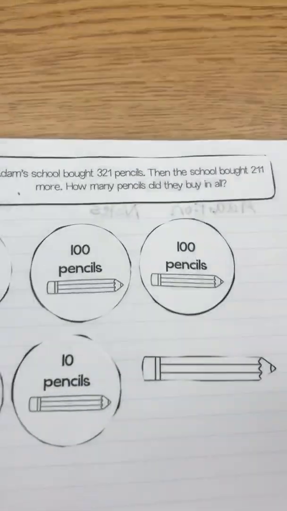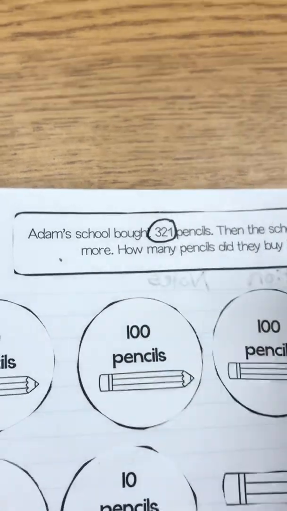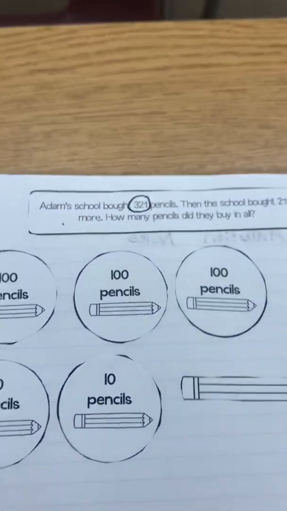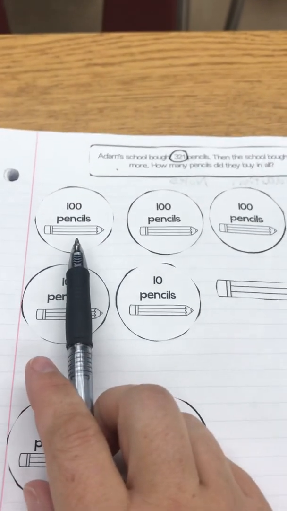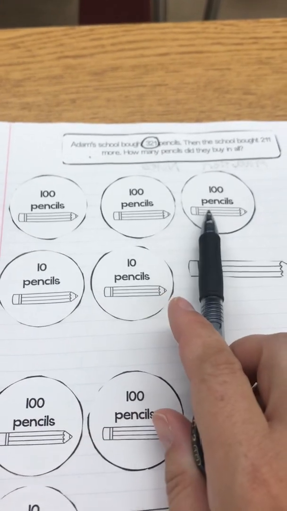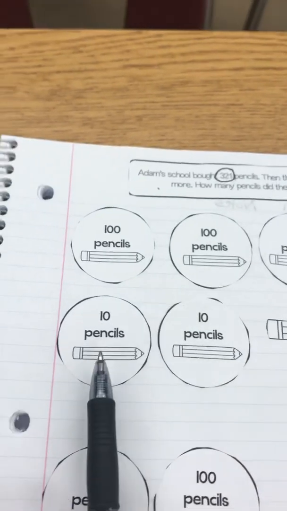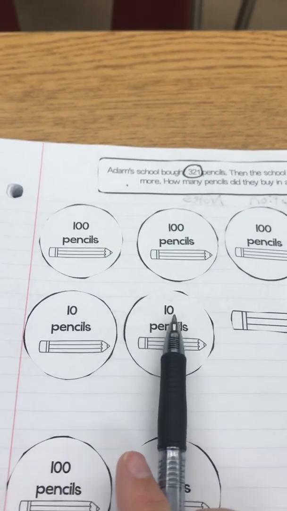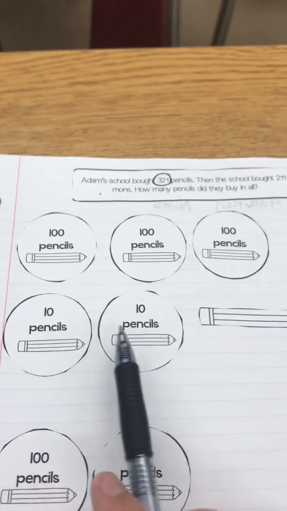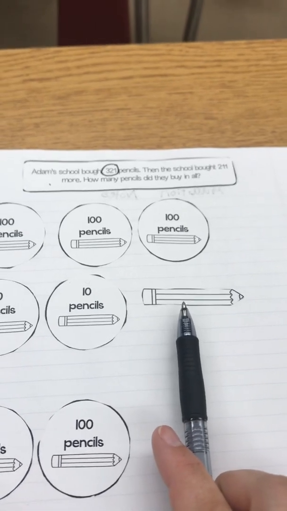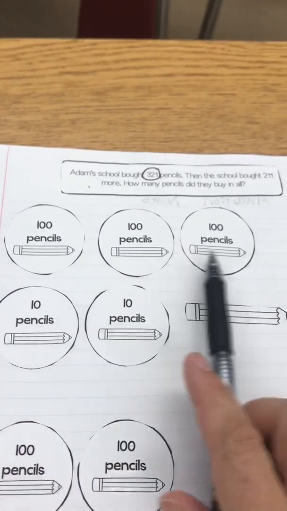So the first number in our problem was 321. So I'm just going to circle that. Okay, 321. So what I did is I built this number using my place value. I cut out 3 hundreds circles because there is a 3 in the hundreds place, so there's my 300. I cut out 2 tens circles because there was a 2 in the tens place, so there's my 20, 320. And then I cut out 1 pencil because there was a 1 in my ones place. So this is the picture for my 321.